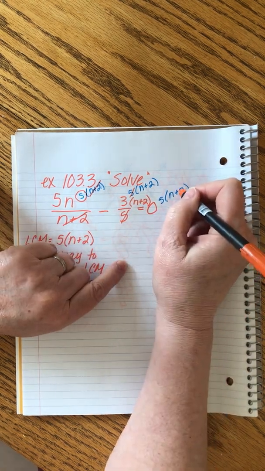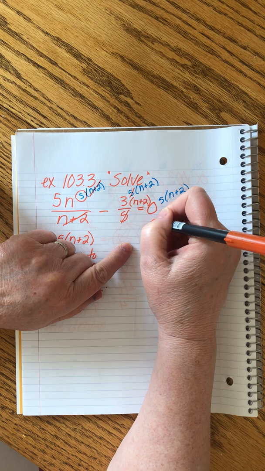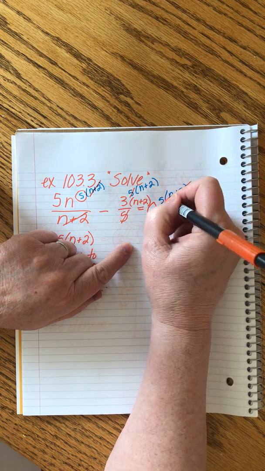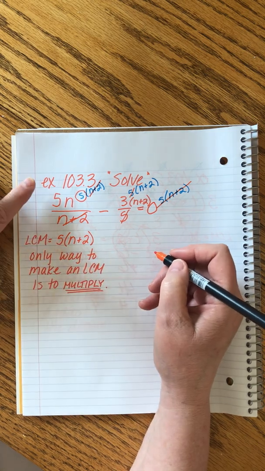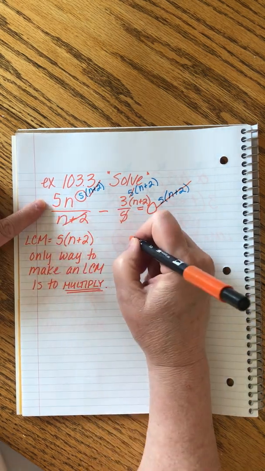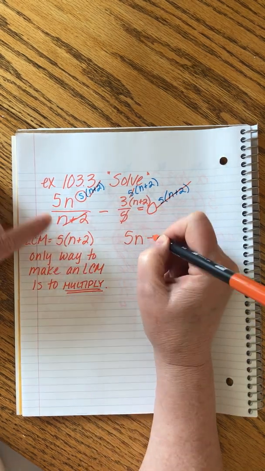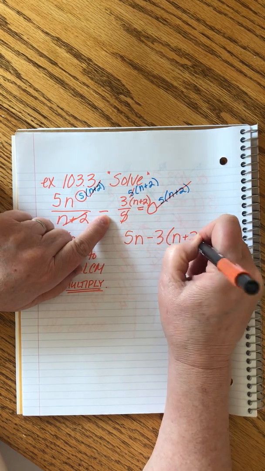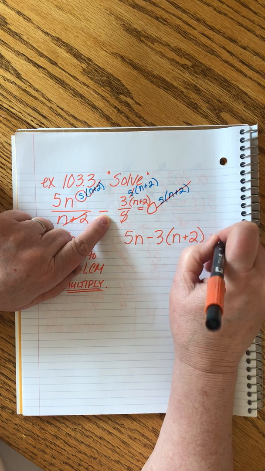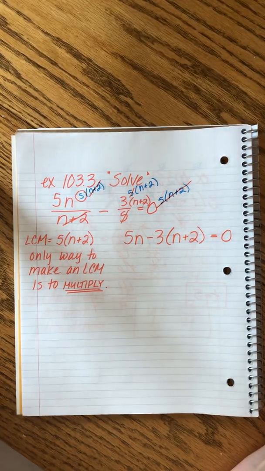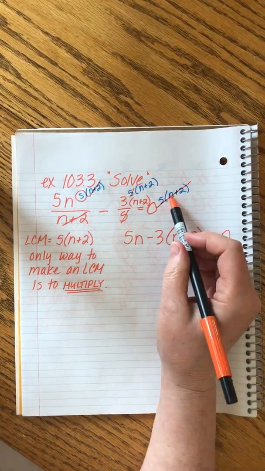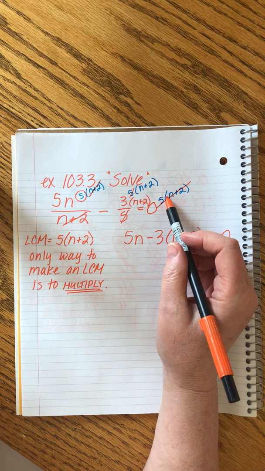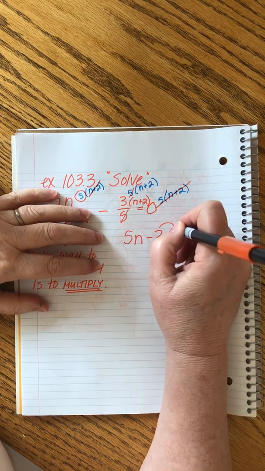And this doesn't cancel against the denominator, but when I multiply it by 0, it cancels. So what are we left with? 5n minus 3 times the quantity n plus 2 equals 0. This used to freak me out. I thought that I was doing something wrong. I wasn't. It's fine. All right, let's distribute.